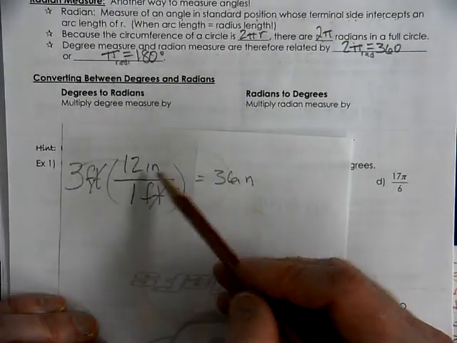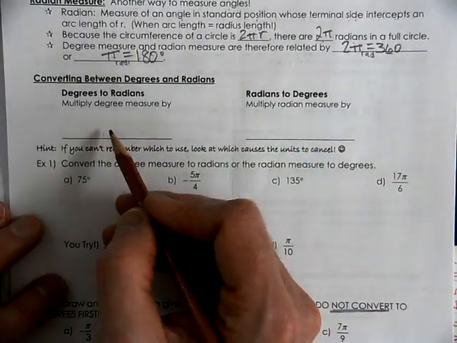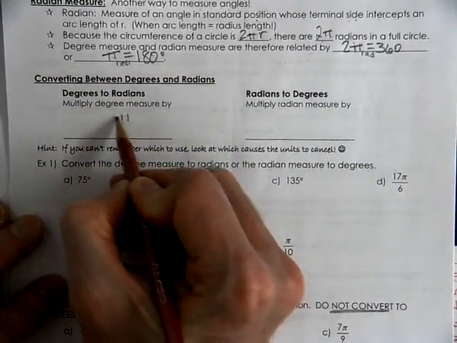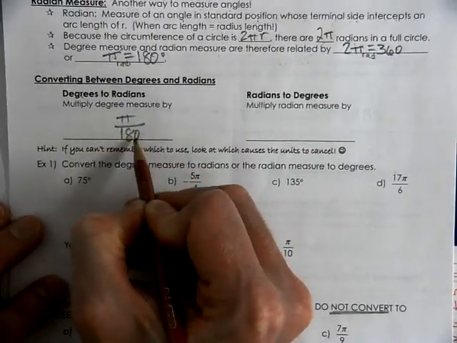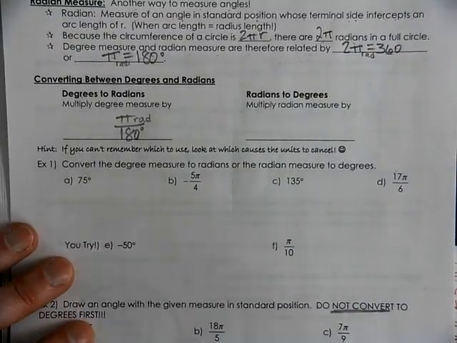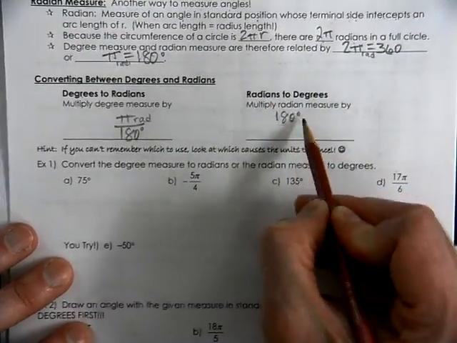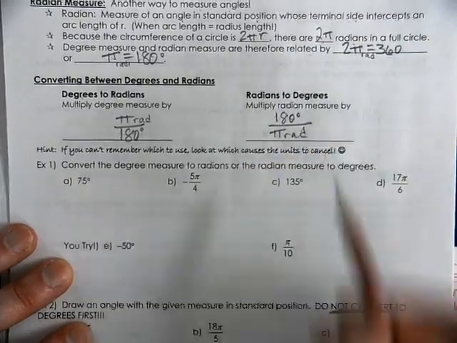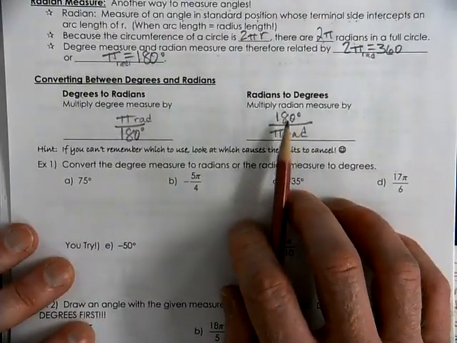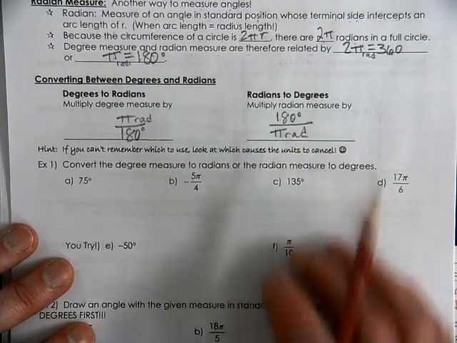So that's called a conversion factor. These units have to be the same. Well, our conversion factor, if we're converting degrees to radian, we want radian on top and we want degrees on bottom. If we're converting from radian to degrees, we want degrees on top and we want radian on bottom. Because 180 degrees is the same thing as pi radian, 3.14 radian.